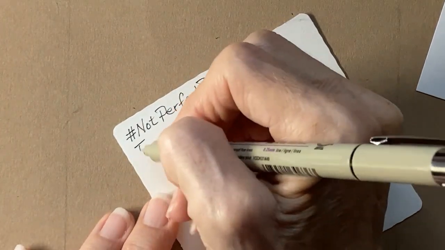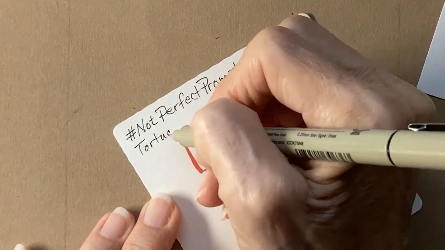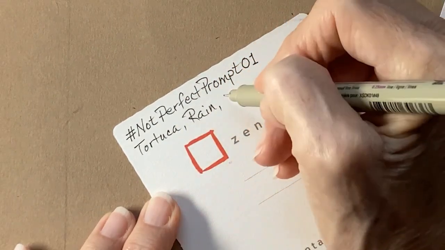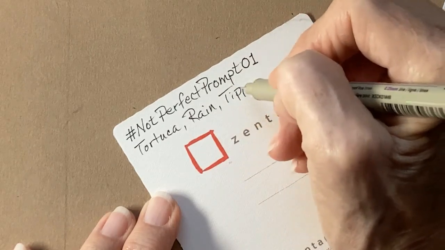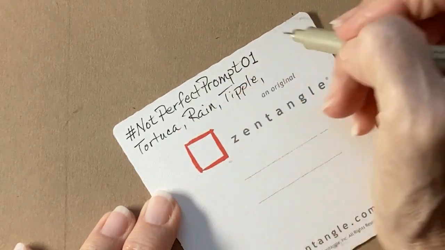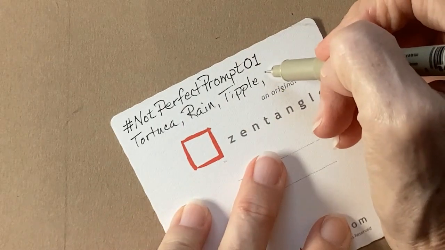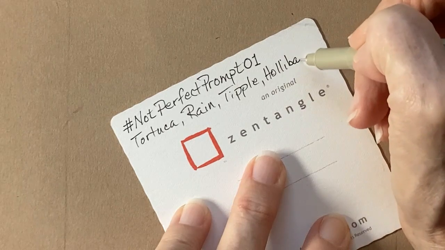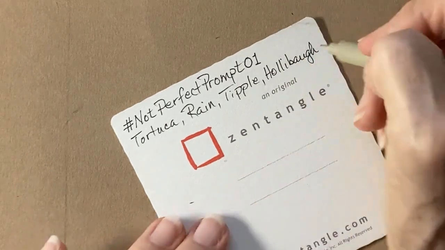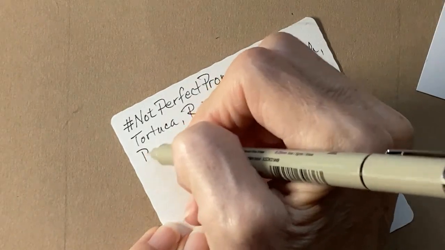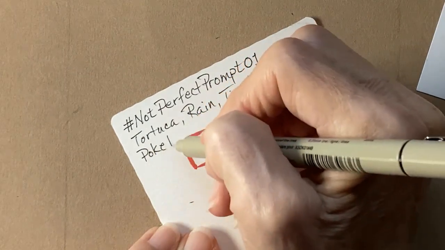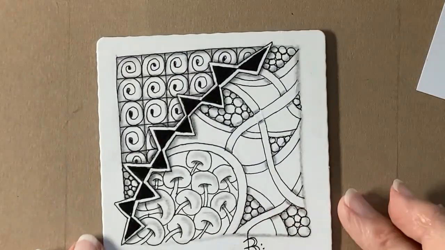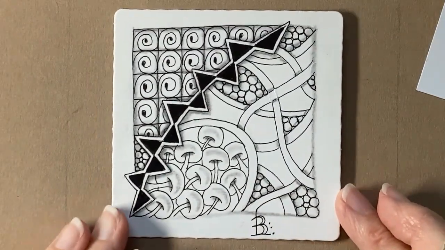And we used Tortuca, Rain, Tipple, Hollibaugh, and Pokeroot. Did I miss any? There we go. Simple tile.